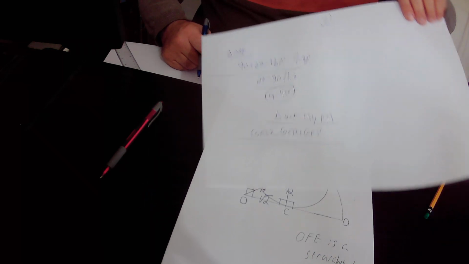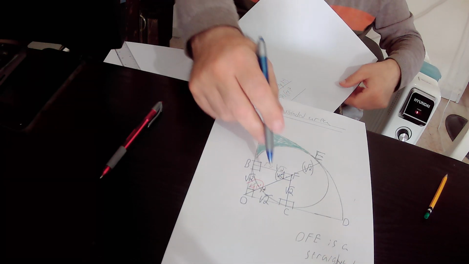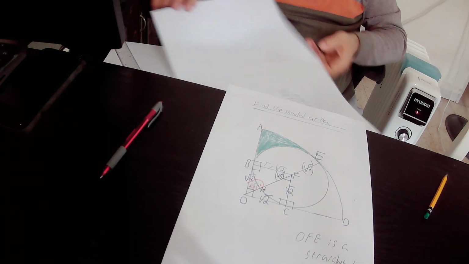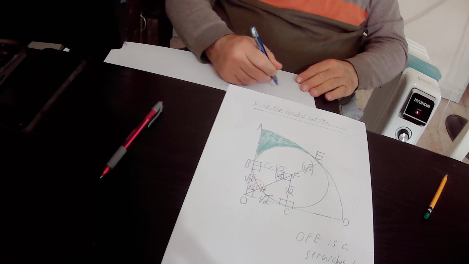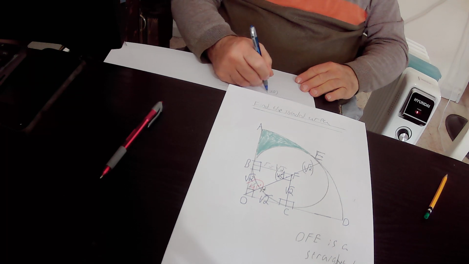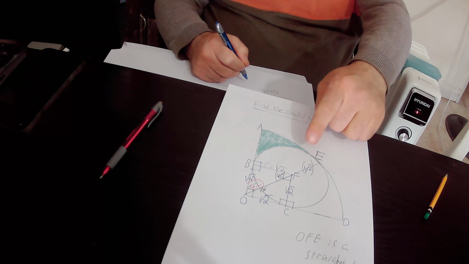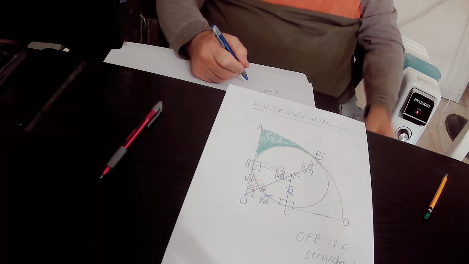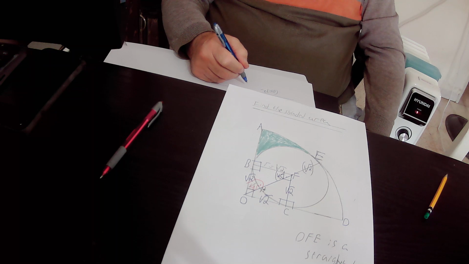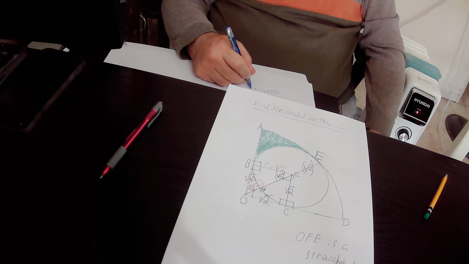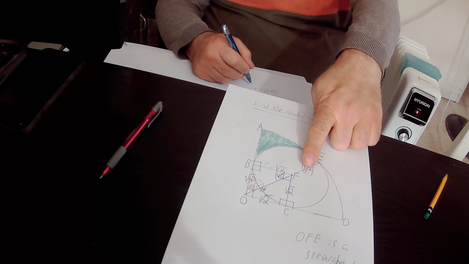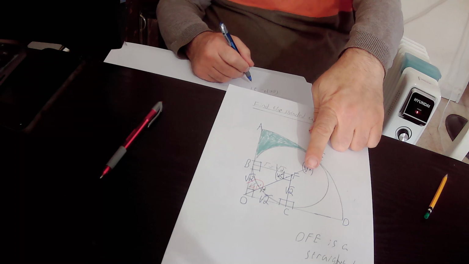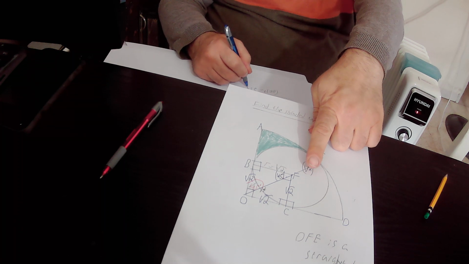So OF square, that is the square of the hypotenuse, equals OC square. OC is square root of 2, therefore OC square is square root of 2 squared, that is 2, plus CF square. CF is square root of 2, therefore CF square is 2.